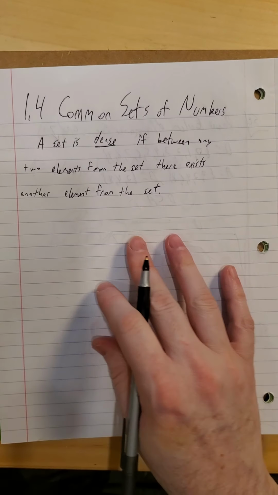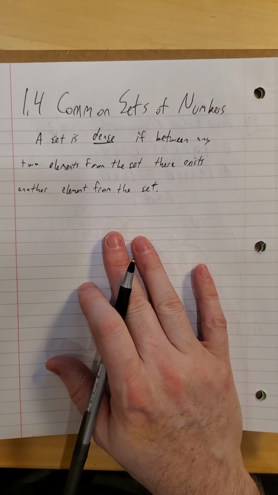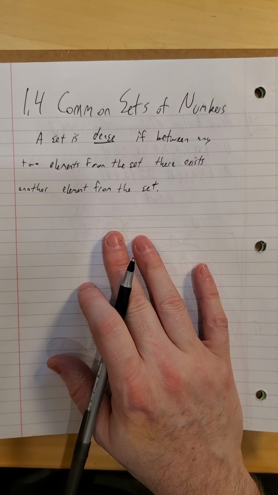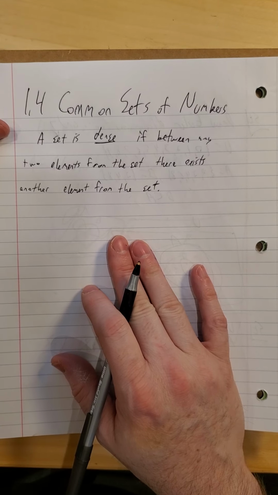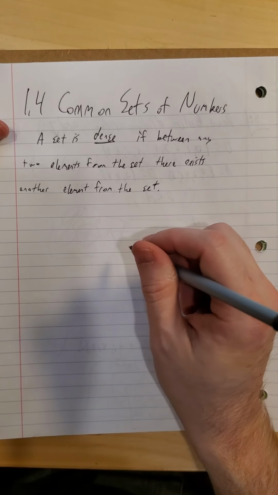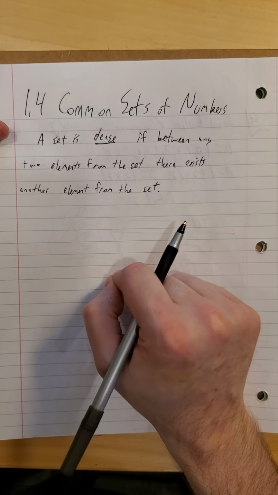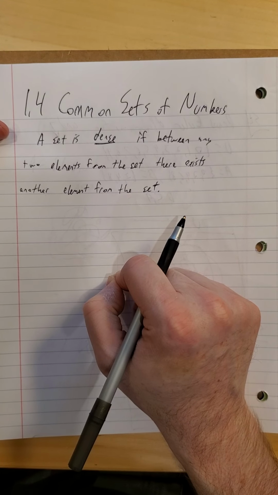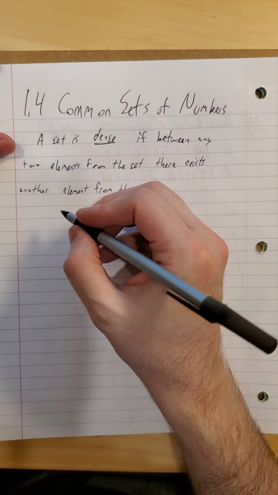So if we have this property where any two numbers you pick from the set have another number from that same set in between them, the set is considered dense. If you can find me two elements of that set that don't have another element of that same set in between them, then you've shown me that the set is not dense.